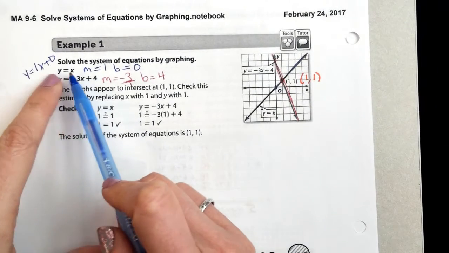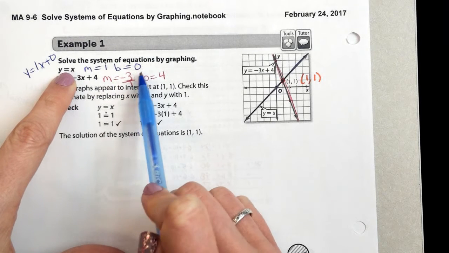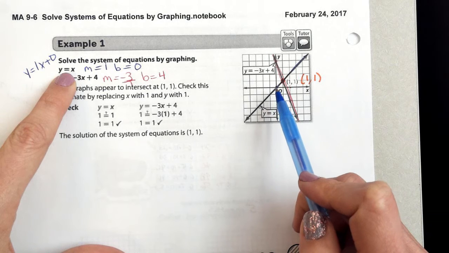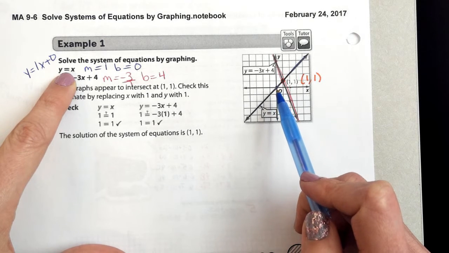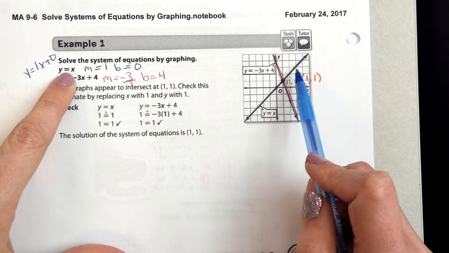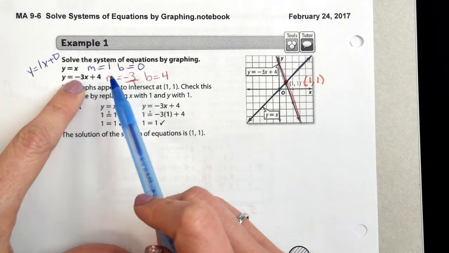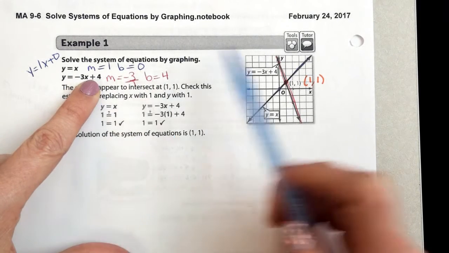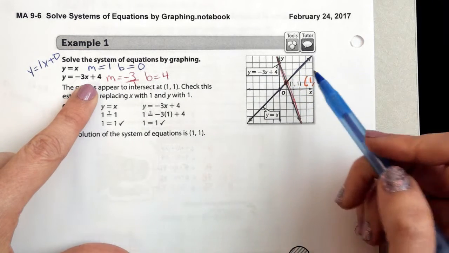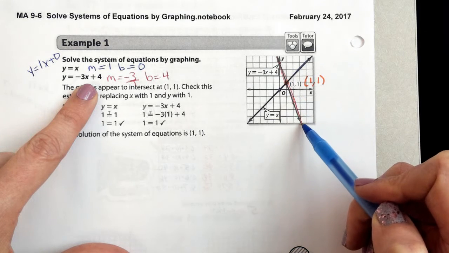So our first example, we have y equals x. So that means my slope is 1. That means my y-intercept is 0. So I begin at 0, and my slope is 1. That means I rise 1, run 1, rise 1, run 1, rise 1, run 1. Okay? So that's the blue line here. Then for the second line, my y-intercept, my begin is at 4, and my slope is -3. That means down 3, right 1, down 3, right 1, down 3, right 1.